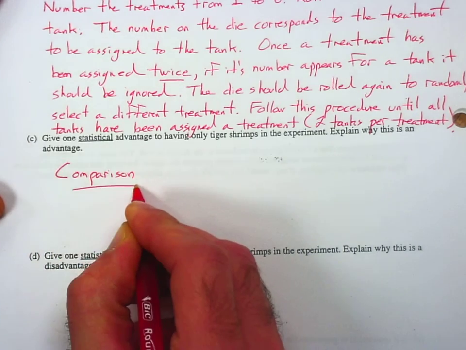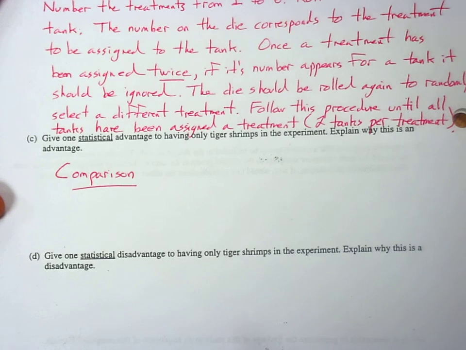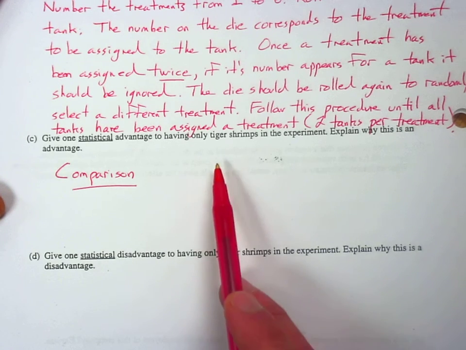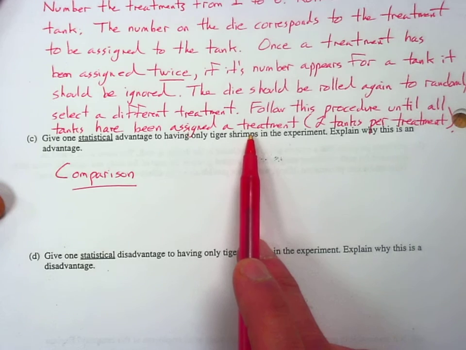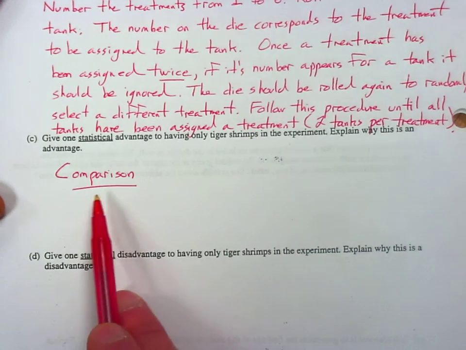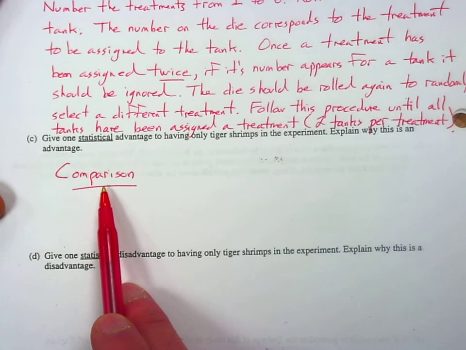That would be a key word to use in an answer to part C. I can make a more valid comparison regarding the effectiveness of the 6 treatments because differences in the response, essentially the growth of the shrimp, is not because there are different types of shrimp. They're all tiger shrimp. So I can attribute differences that I see to differences from the treatments themselves. Answer C is really all about talking why I have a valid comparison here, a genuine comparison.